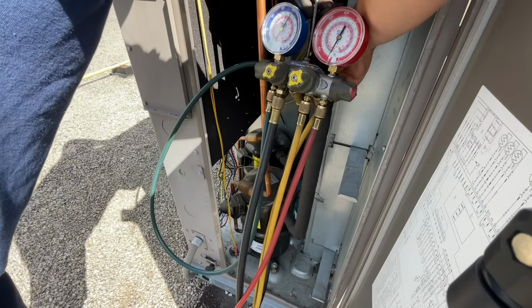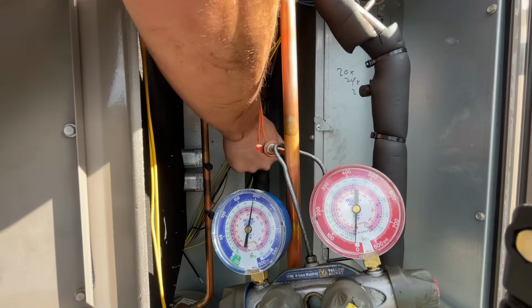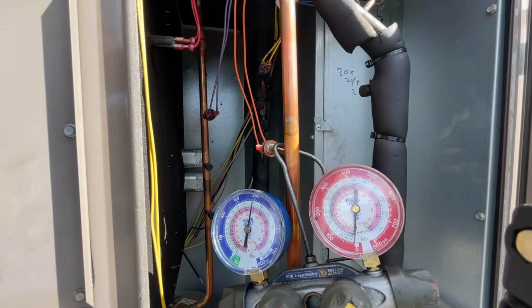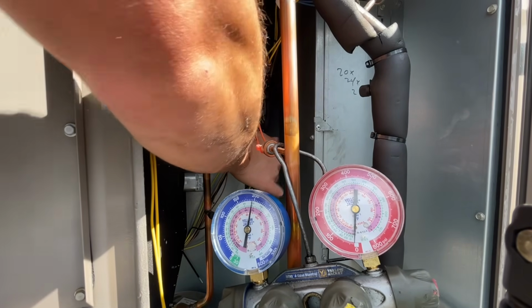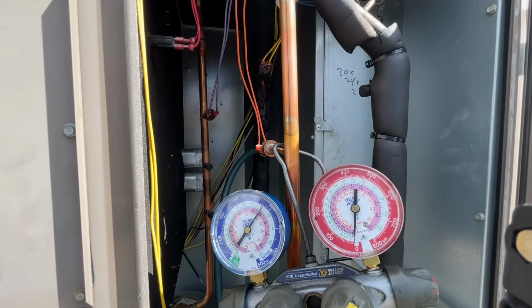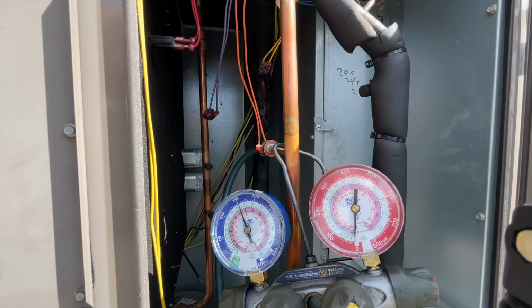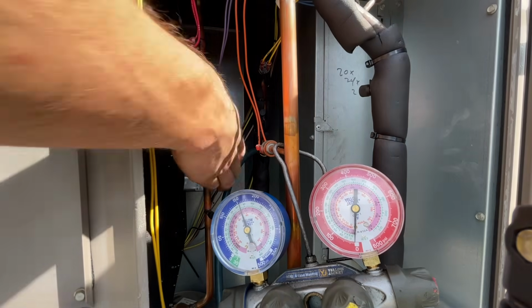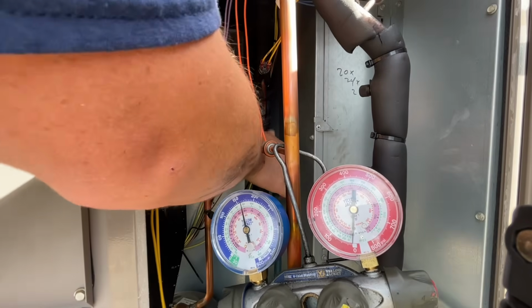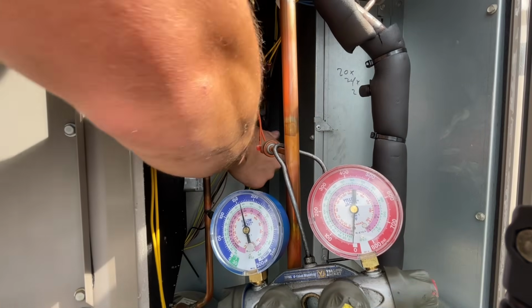Now, let's check compressor number 2. Let's get to our access fitting here. Okay, we have pressure in there. Let's bump this one quickly. Compressor's pulling down, okay. Both compressors appear to be fine. Let's pull this off. Throw our caps back on.